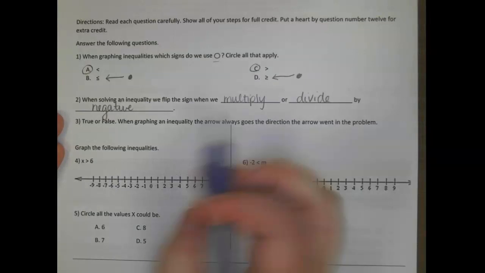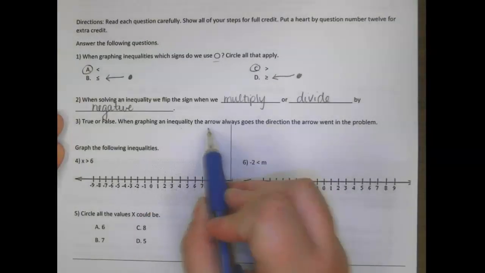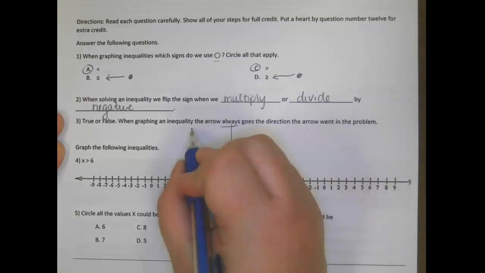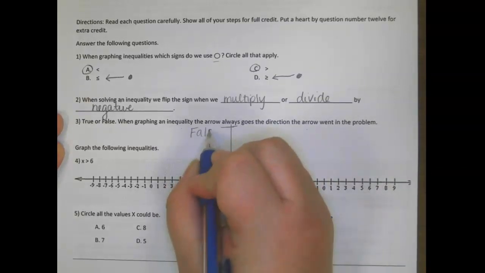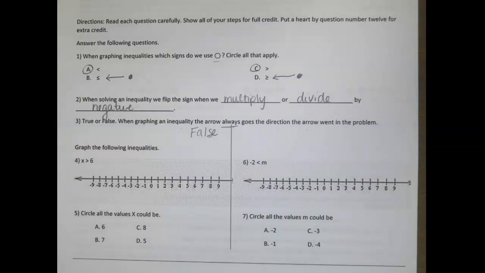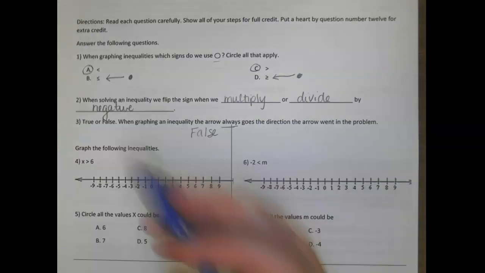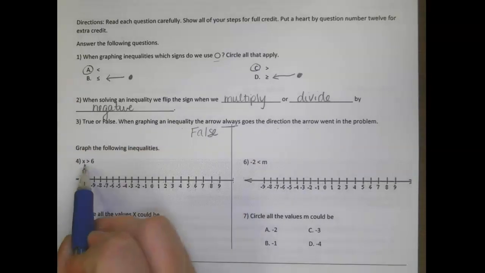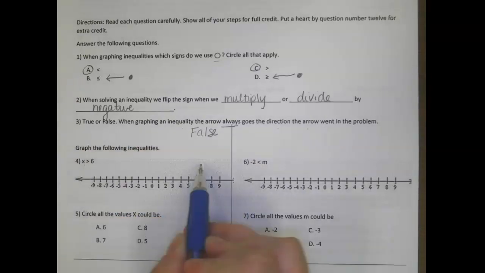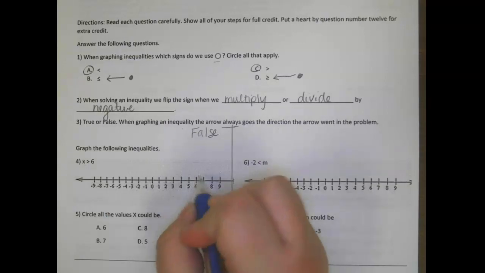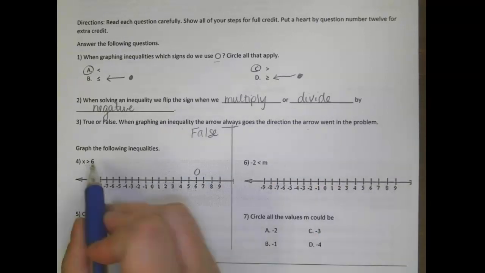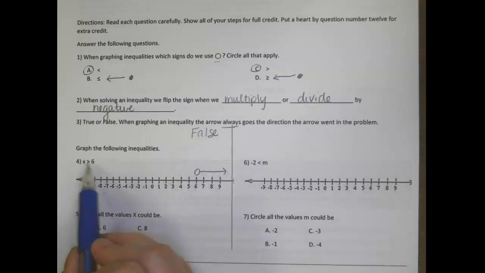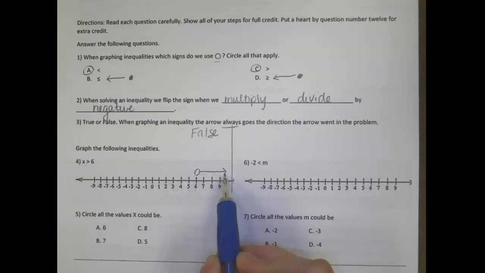True or false? When graphing an inequality, the arrow always goes the direction the arrow went in the problem. This is false. Remember, that only happens when my variable is on the left. So, for example, for number 4, my variable's on the left, so my arrow is going to go that direction. So I'm going to do an open circle at 6, and I'm going to go this direction. This tells me x is greater than 6, and 7, 8, 9 are greater.